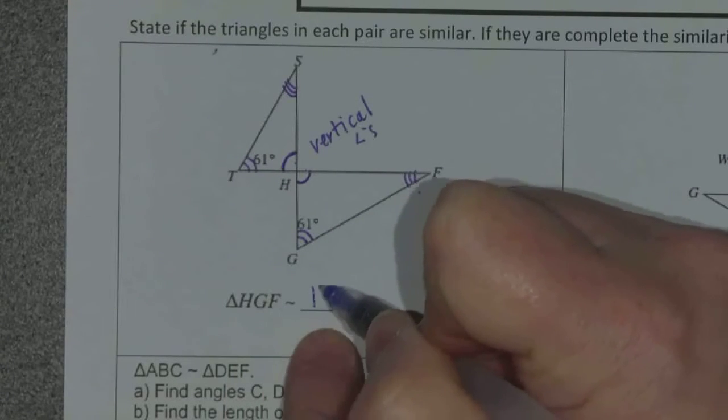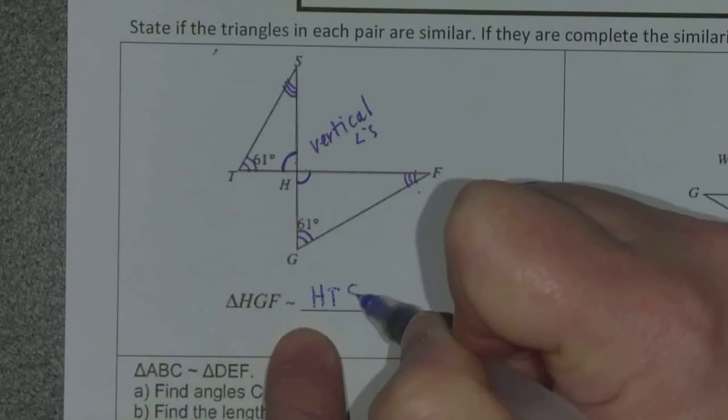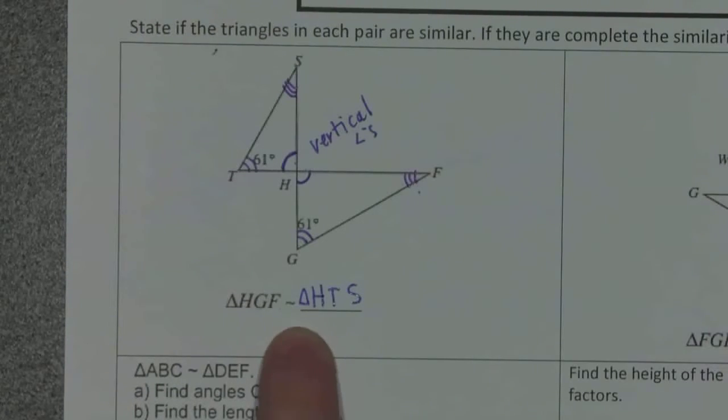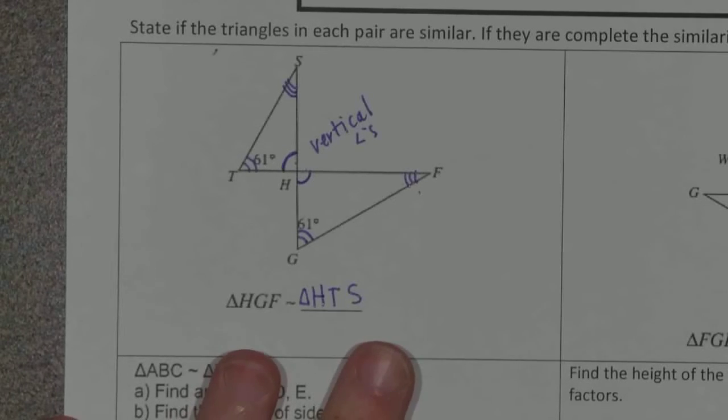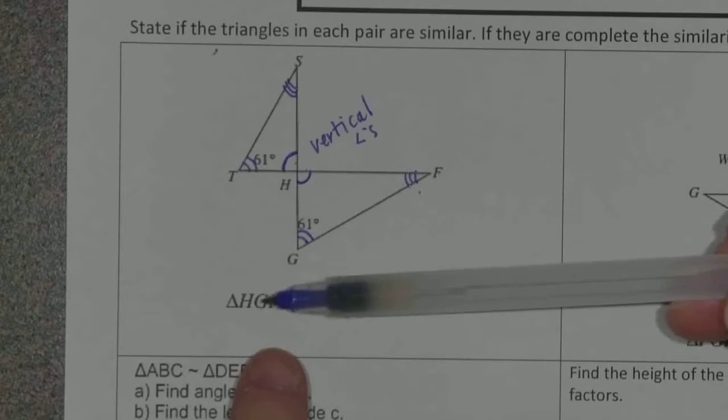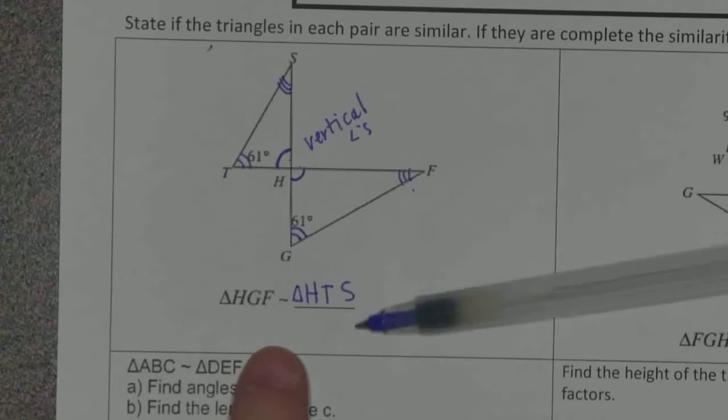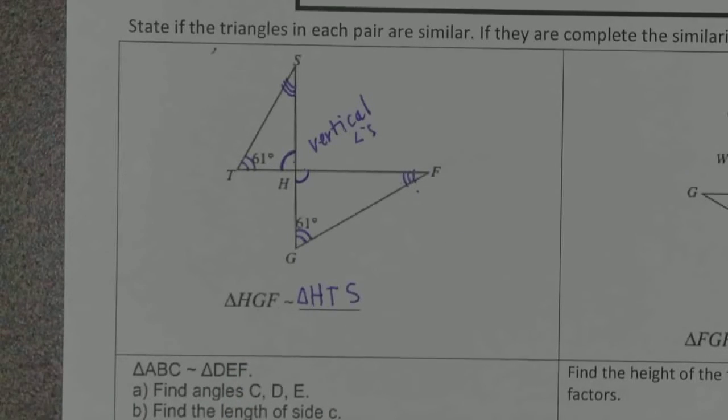Yep, HTS. Because you have to do it in the right order. So triangle HTS. Okay. Questions on how I did that? So this is just the similarity statement where you're going to state which triangle is similar.